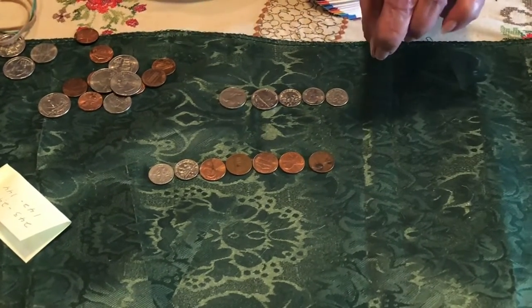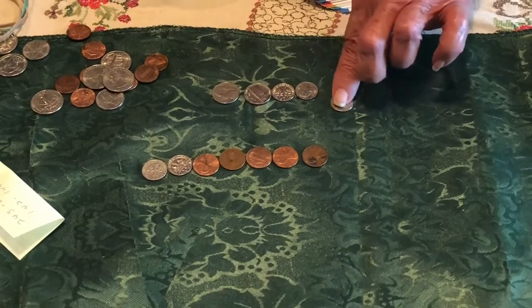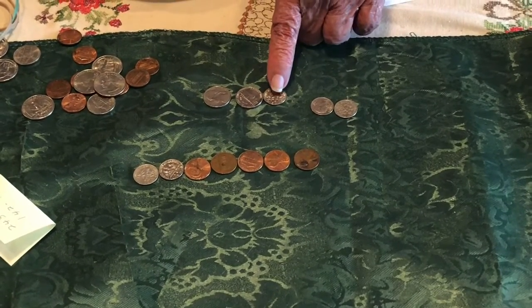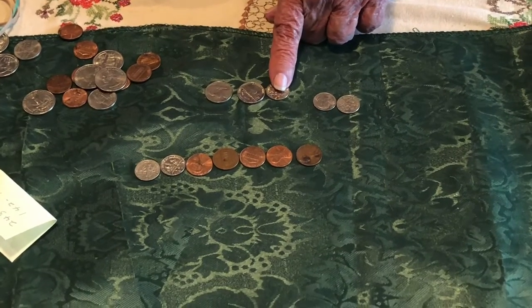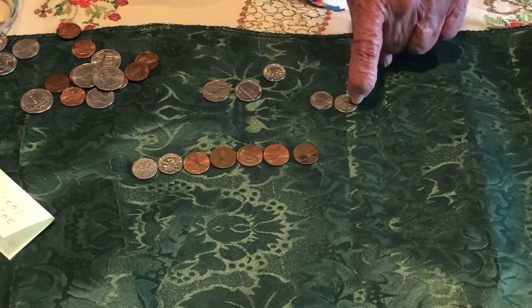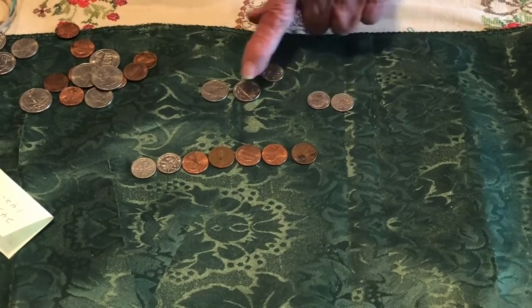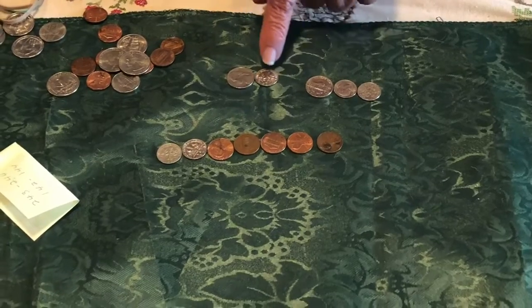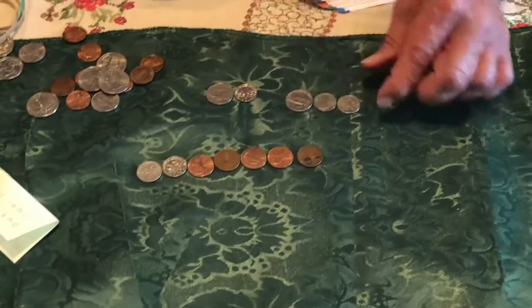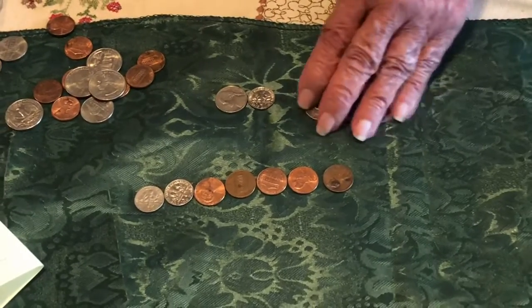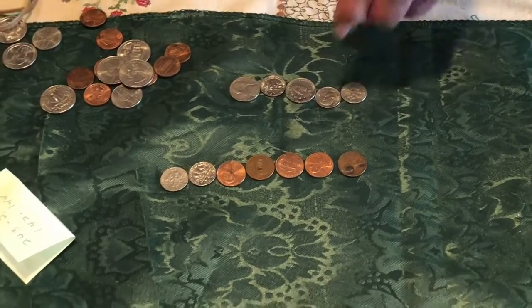Okay, so let's start with the highest. 10, 20. I don't want this because that will bring me to 30. Do I want this? 10, 20, 25, right? So I don't need this. This is 25 cents. Okay, I don't think I have enough nickels for the next one.